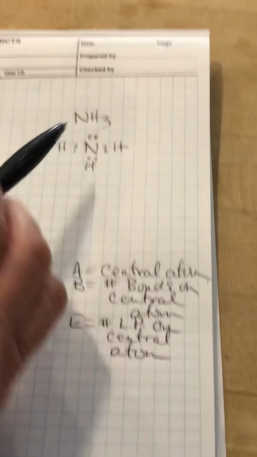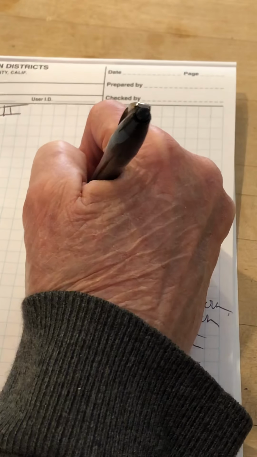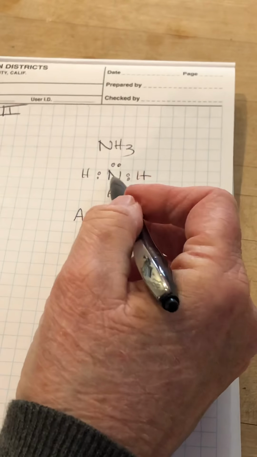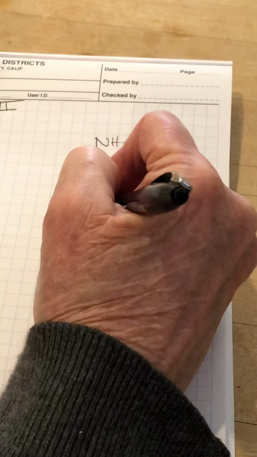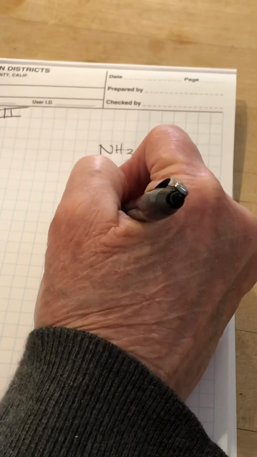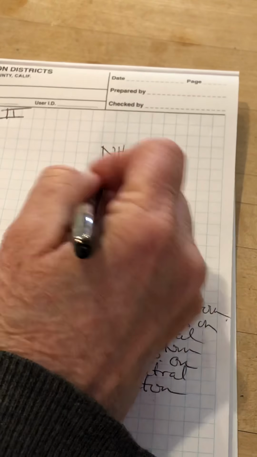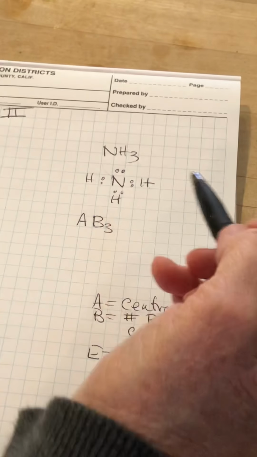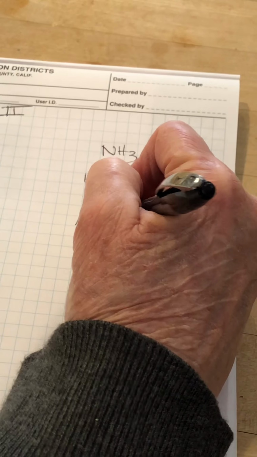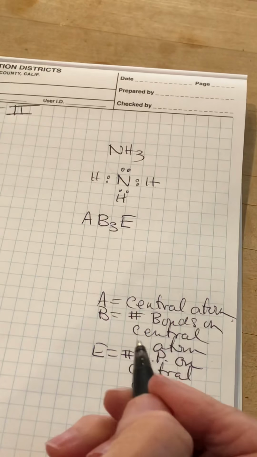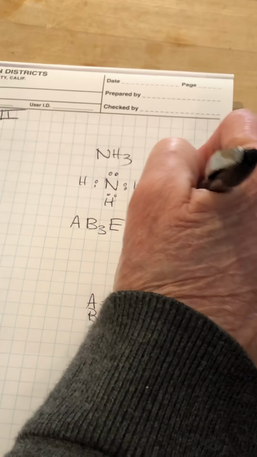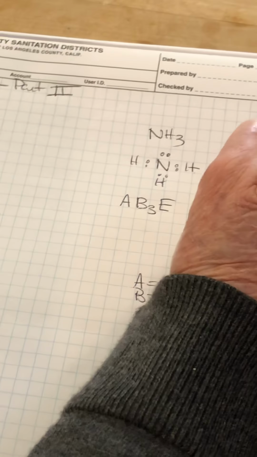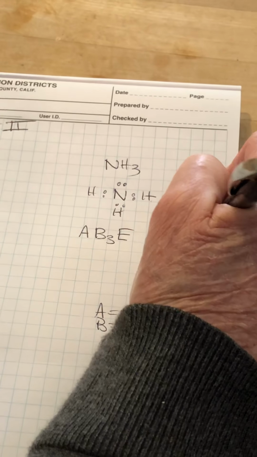So for ammonia, A represents N. There are 1, 2, 3 bonds to it, so it's an AB3 molecule so far, and there is 1 lone pair on the nitrogen, meaning this is an AB3E molecule, because we have 3 bonds and 1 lone pair.